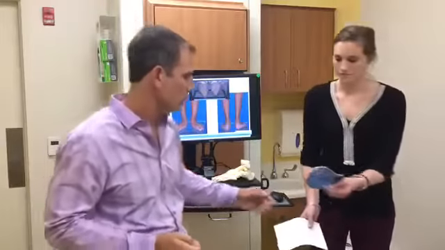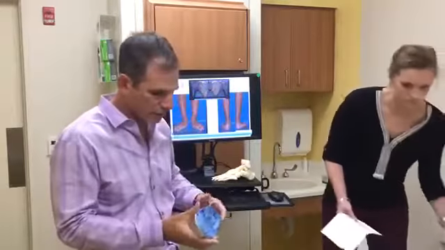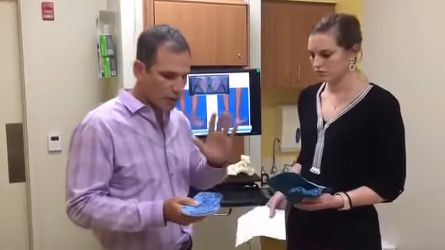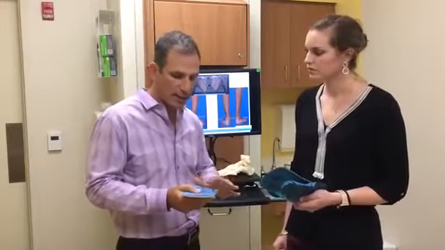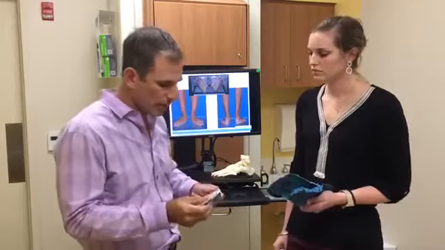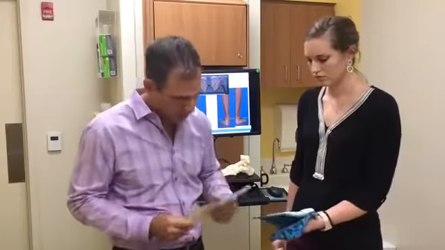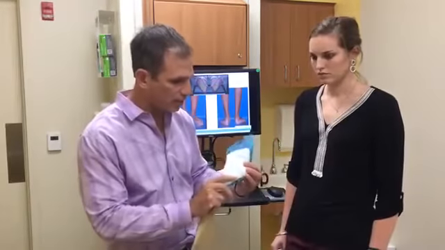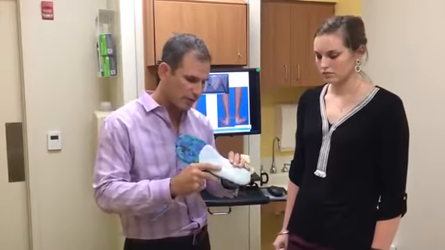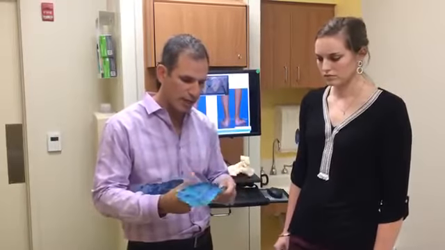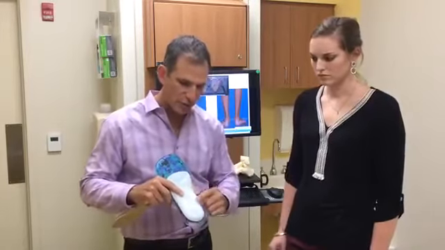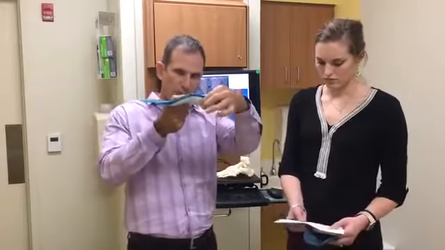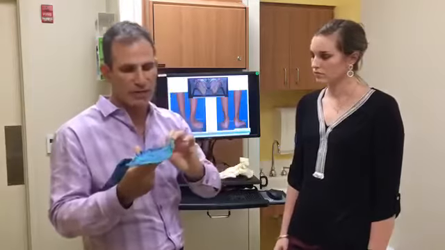Sure. Now these are the typical types of inserts that we'll make here at Scottish Rite for children who have symptomatic flat feet that are flexible. These are a variety of different orthotics. This is a hard plastic orthotic called a UCBL, University of California Berkeley Labs orthotic. This is a very stiff, rigid orthotic that, looking at it from the side, drives the arch up and tilts the heel out of that externally rotated or valgus position.